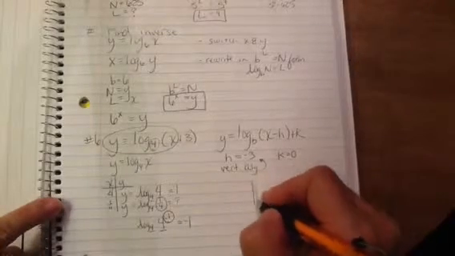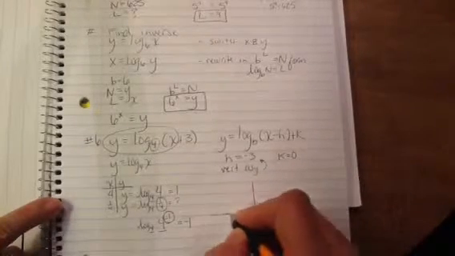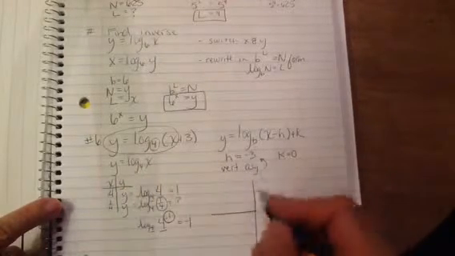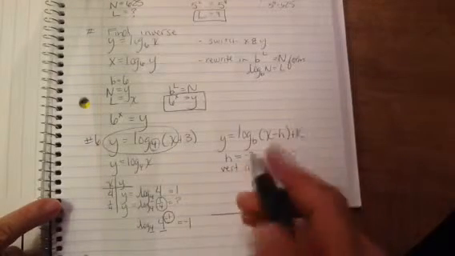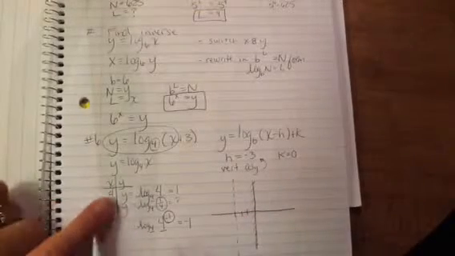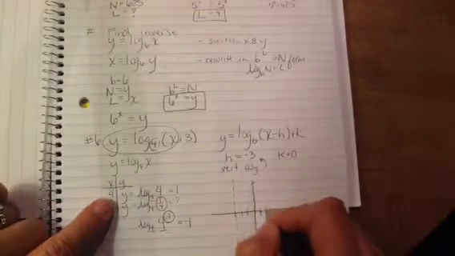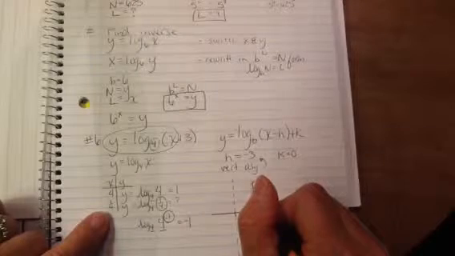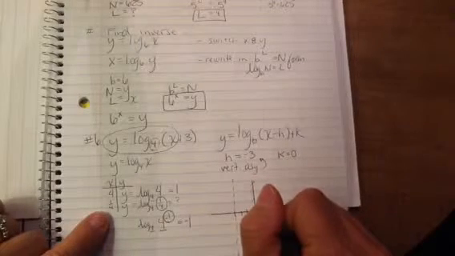So now what I have to do is graph this. I've just got the 2 points. In this particular one, this is my asymptote. But now -3 is going to be my asymptote. Okay? And I'm going to graph the point 4, 1. 1, 2, 3, 4, 1. And I'm going to graph the point 1/4 and -1.